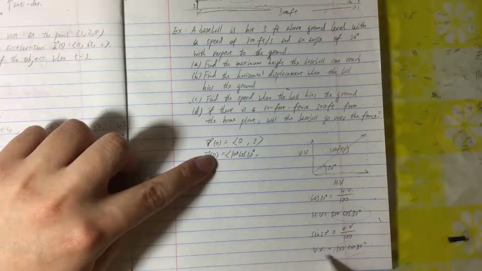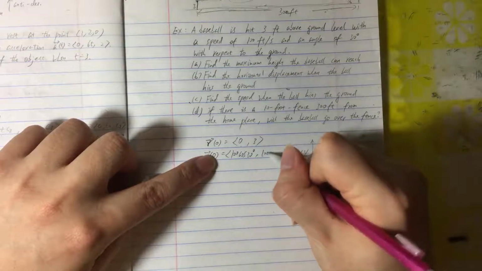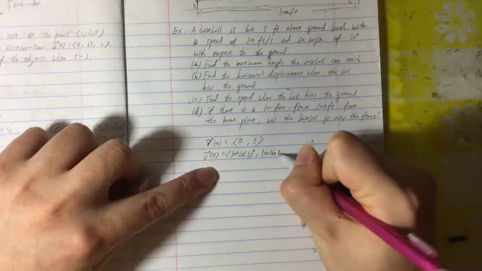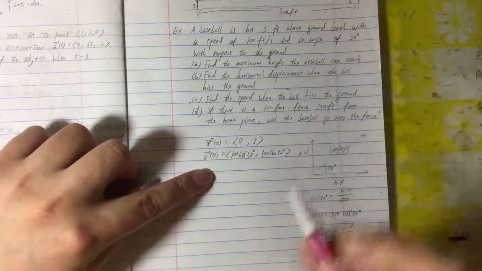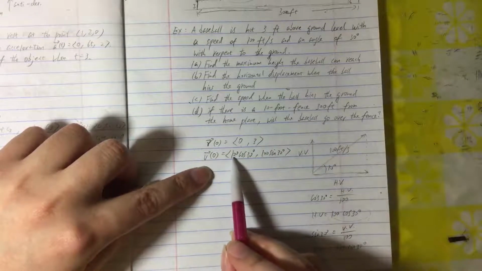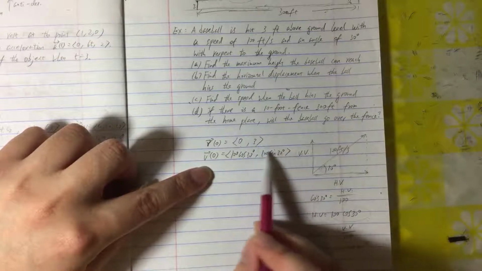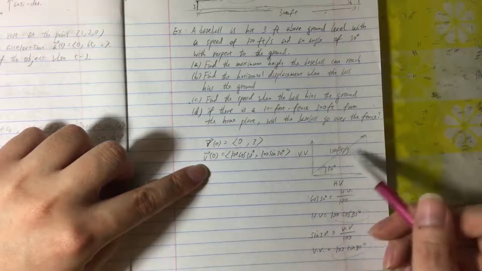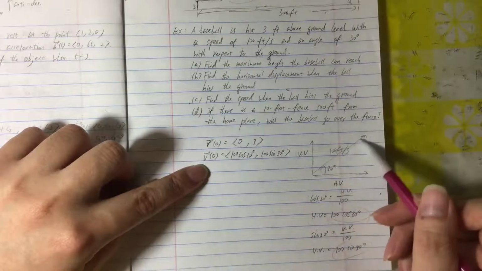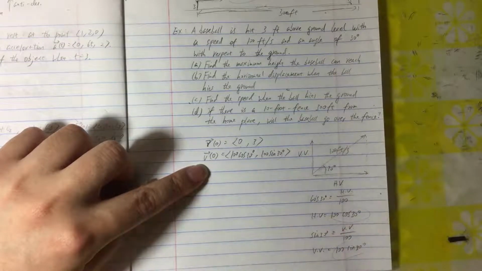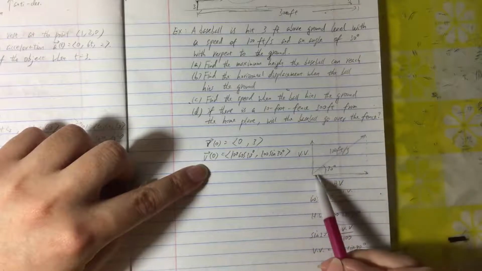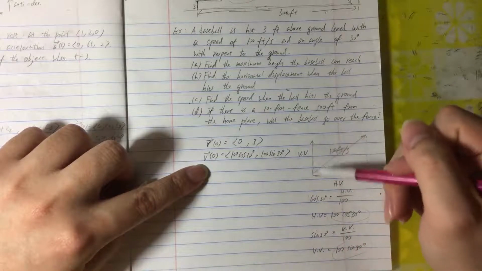The initial vertical velocity is 100 times sine 30. That's the initial horizontal velocity, and that's the initial vertical velocity. We find a decomposition for this speed and angle. Based on the decomposition, we find the horizontal velocity and the vertical velocity.